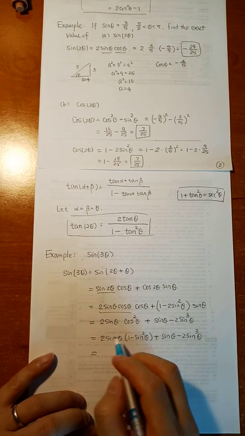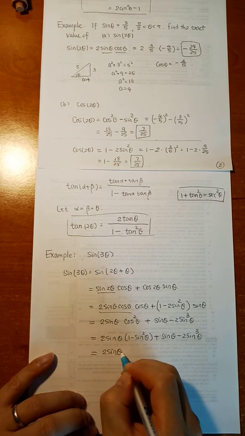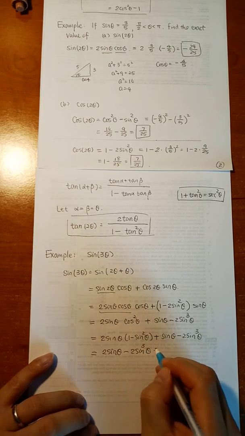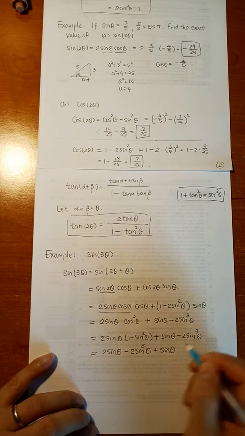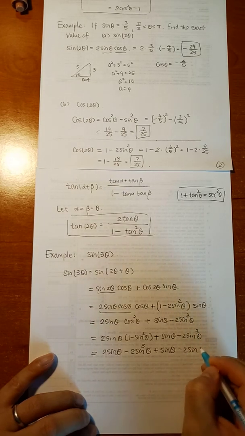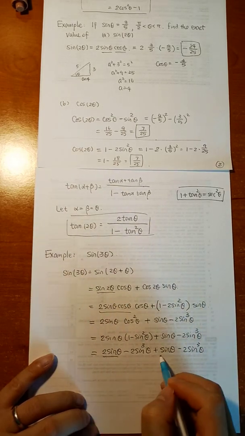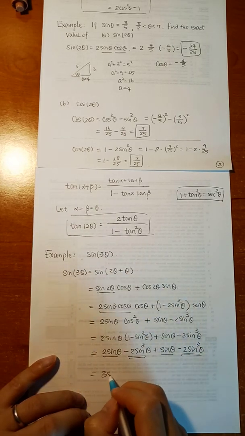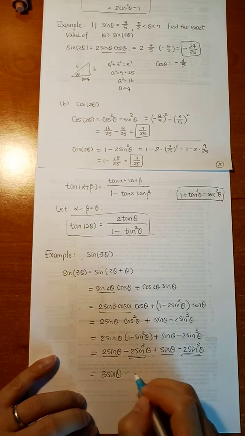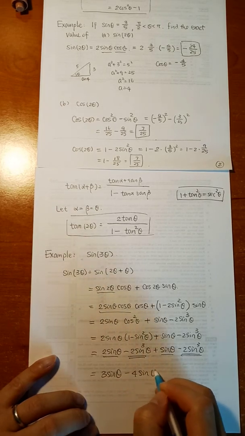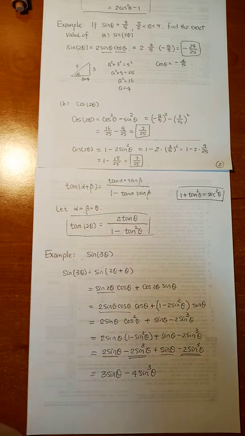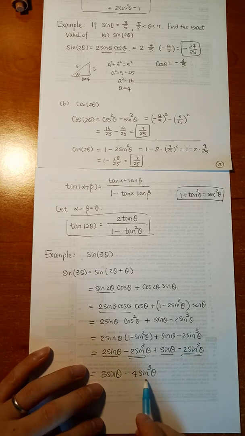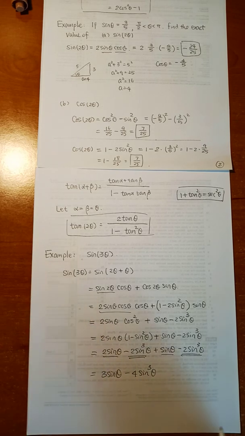So it's 2 sine theta times 1 minus sine theta squared, plus sine theta minus 2 sine theta cubed. Combine these two, and you get 3 sine theta minus 4 sine theta cubed.